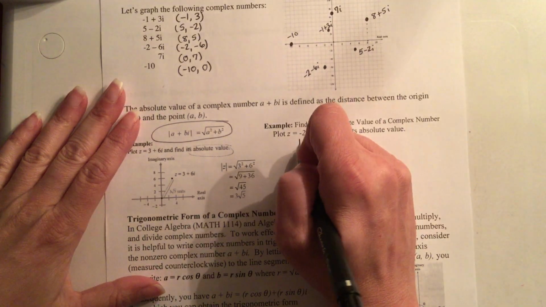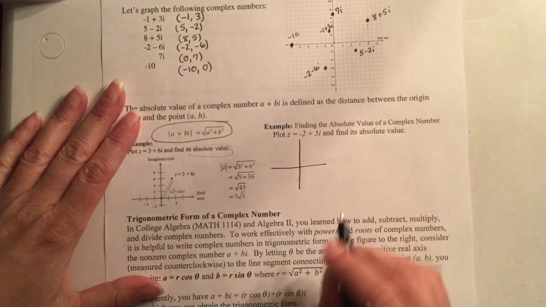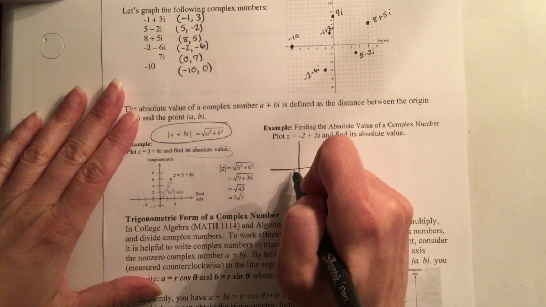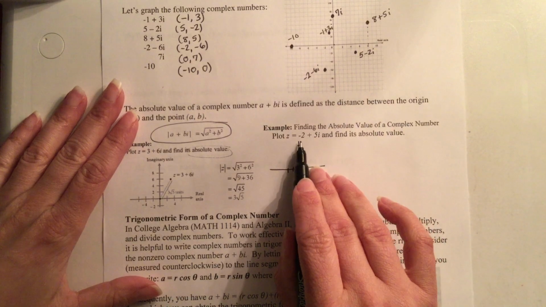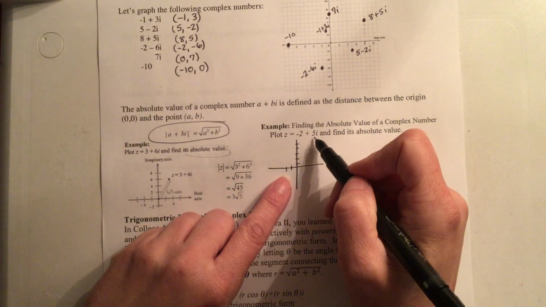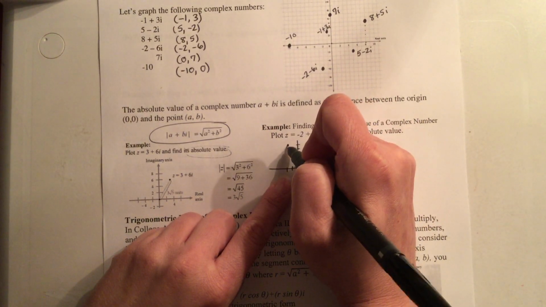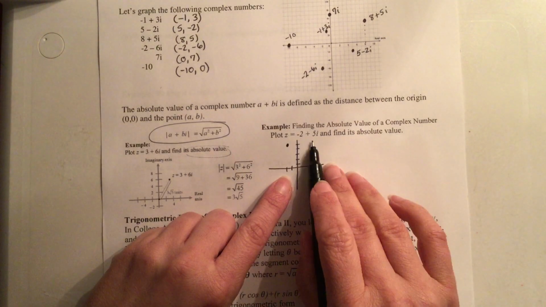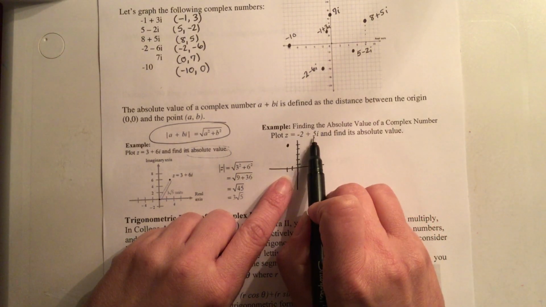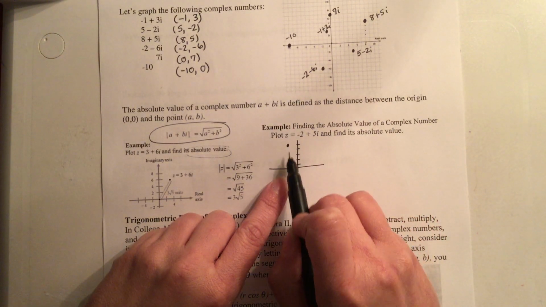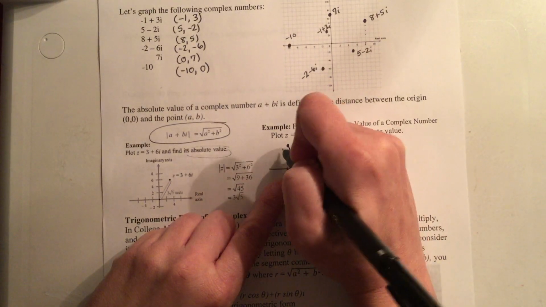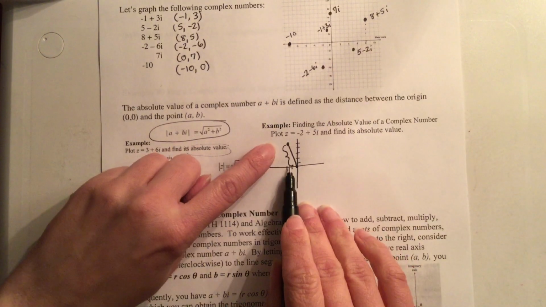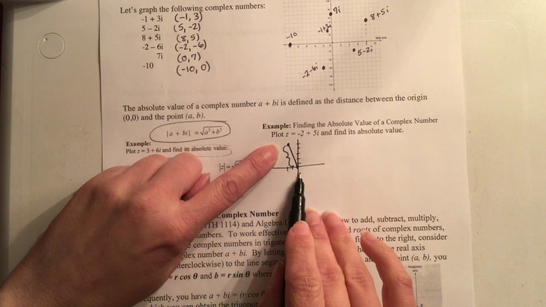Let's try another one. If I want to graph -2, 5, remember the first value indicates that we go to the left 2. The second value is going up or down. It's a positive 5, so I'd go up 5. So left 2, up 5. When you find the absolute value, what you are finding is the distance from the origin to this point.